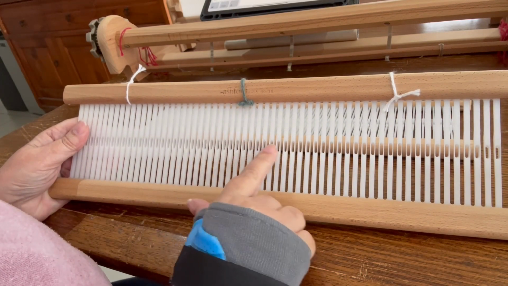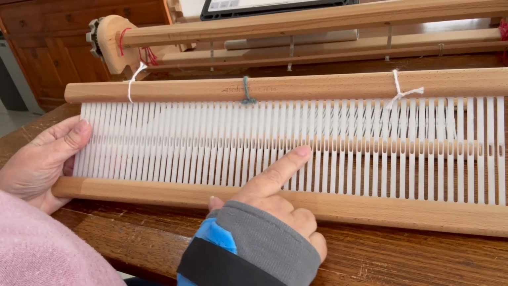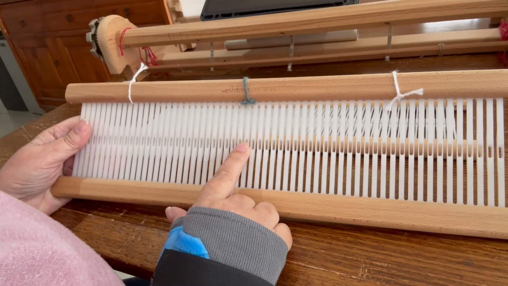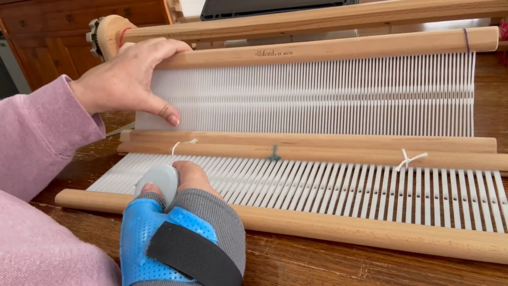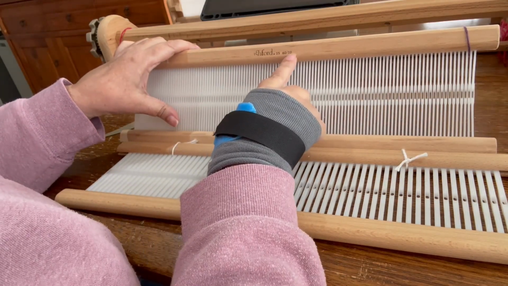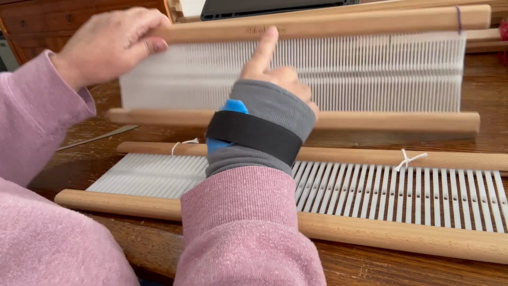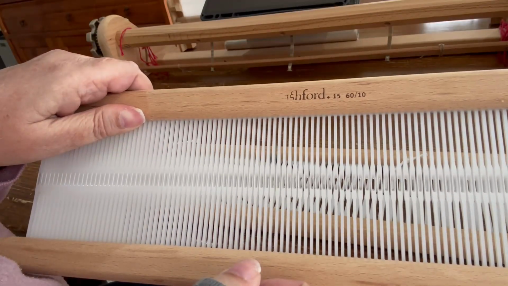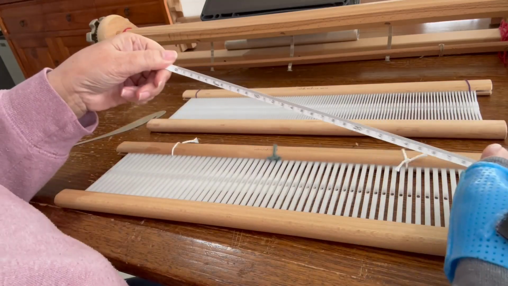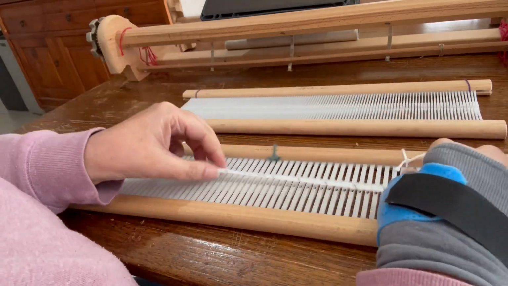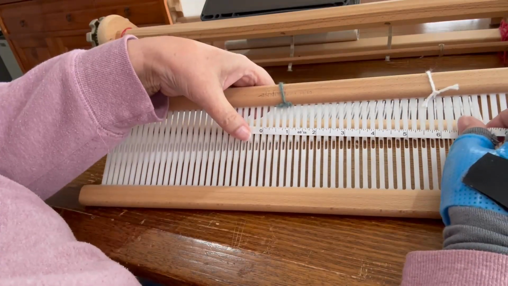EPI stands for ends per inch, and this is where the reed or the heddle comes into play. Across the slots and the holes together, that will determine how many ends per inch or how many warp threads we need to make our fabric. So an example, a 7.5 or a 7 dent reed means that there are 7 ends or 7.5 ends per inch. So that is across slots and holes.